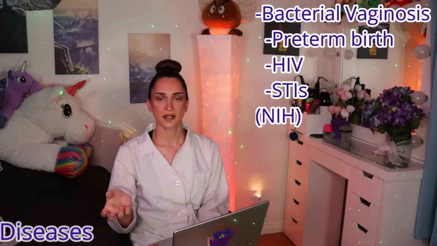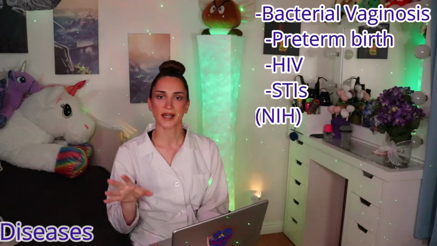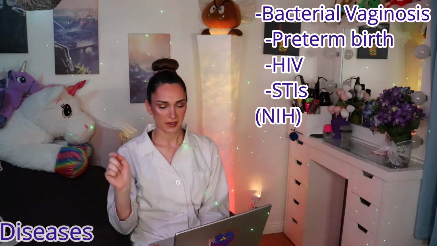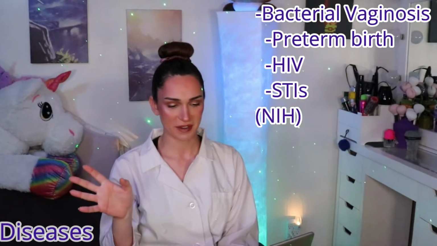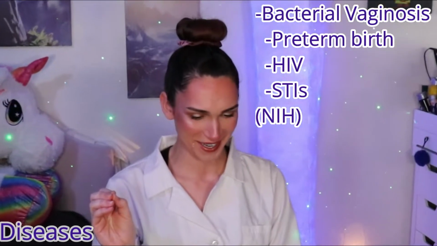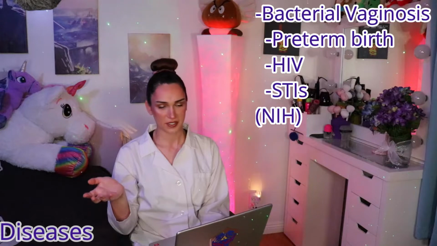So Gardnerella vaginalis is a bacteria that normally exists within the vaginal flora to help keep it infection free. Gardnerella vaginalis does or can contribute to a few different diseases. However, the most prevalent one that it causes and is associated with anytime there's any type of overgrowth of Gardnerella vaginalis is bacterial vaginosis. Bacterial vaginosis, or I might refer to it as BV, is associated with preterm birth and increased risk for acquisition of human immunodeficiency virus, or HIV, and other sexually transmitted infections, or STIs.